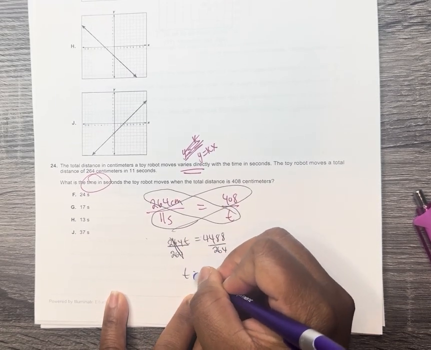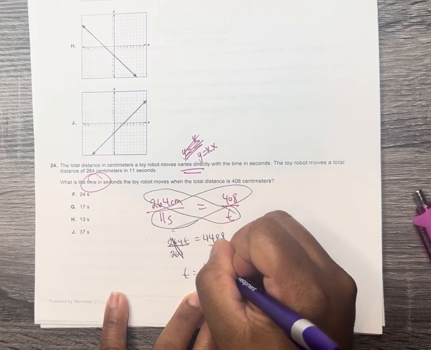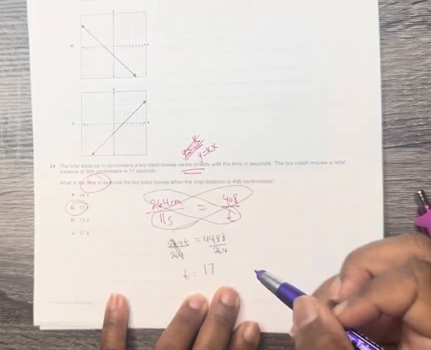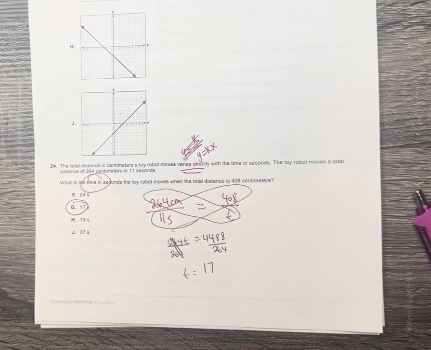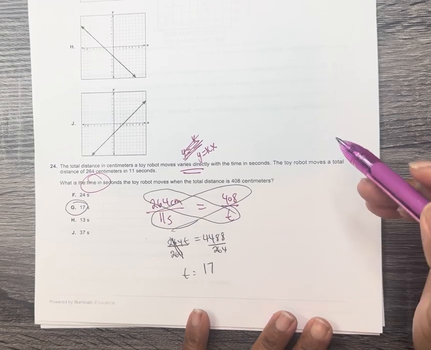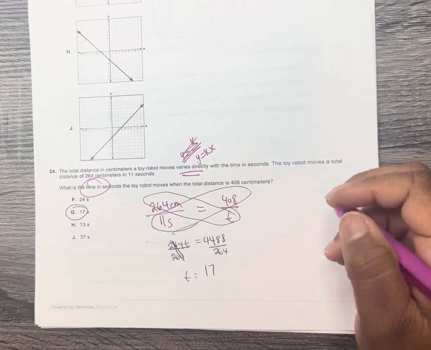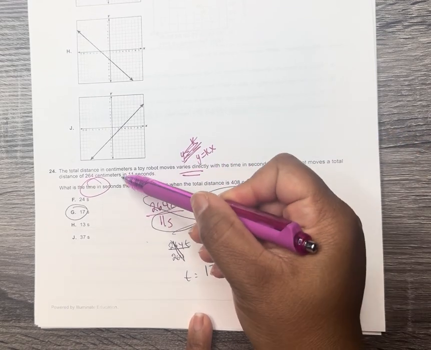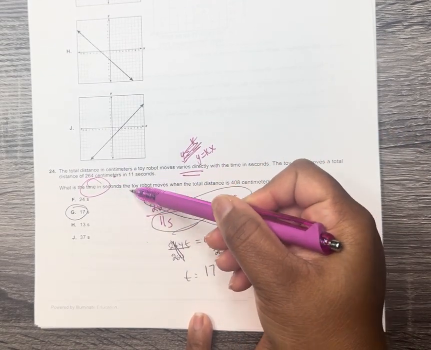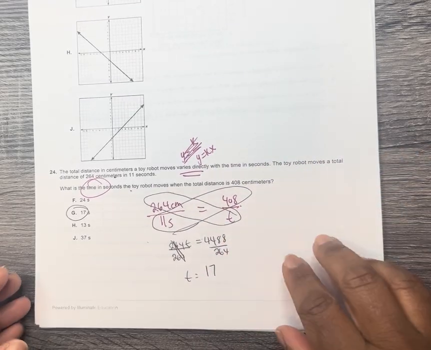And this becomes t equals 17, which is G. Right? That is G. If that didn't make any sense to you, go back to your journal at direct variation. We could just set this up as a proportion because we're using the information here to set up the information here and then solve by cross multiplication.